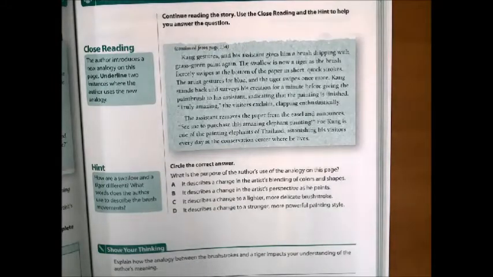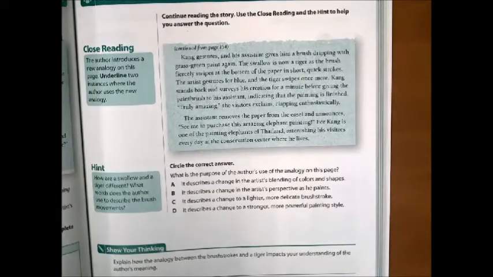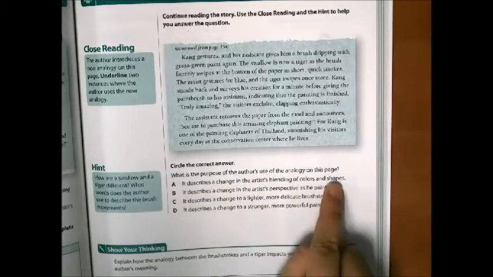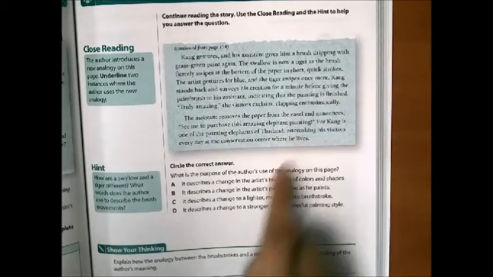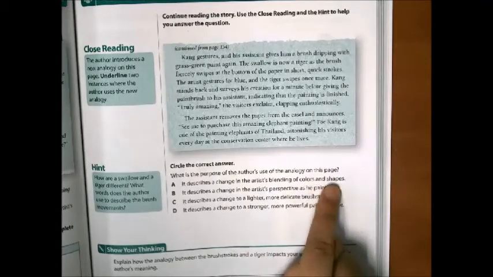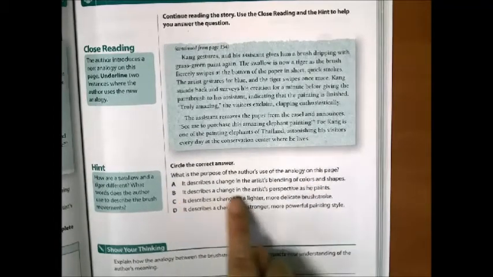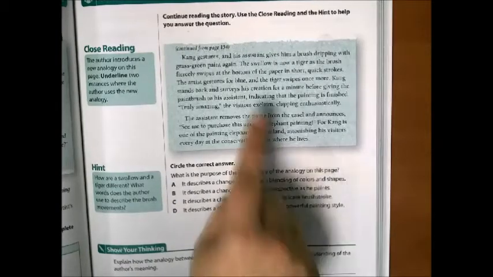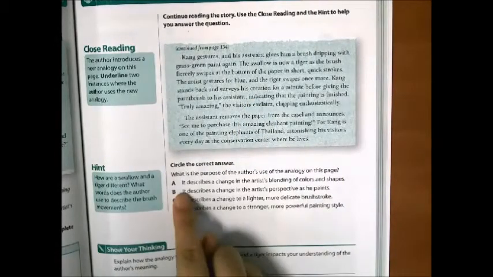So let's go ahead and look at the question. It says, what is the purpose of the author's use of the analogy on this page? A says, it describes a change in the artist's blending of colors and shapes. Well, changing from a swallow to a tiger doesn't talk about the blending of colors or shapes. So A is not the correct answer. B says it describes a change in the artist's perspective as he paints. Well, not really. It doesn't mention anything about the author's perspective. So B is not the correct answer.